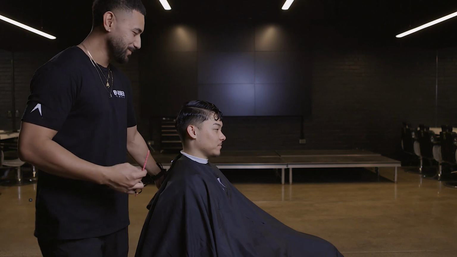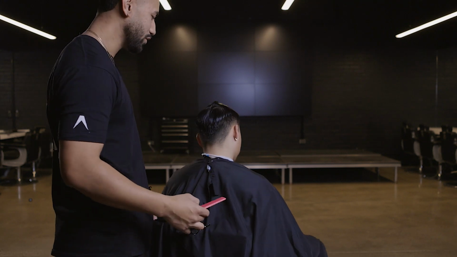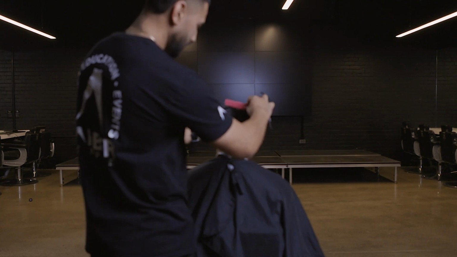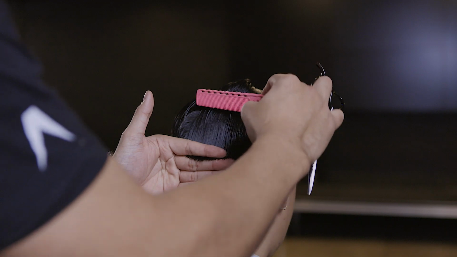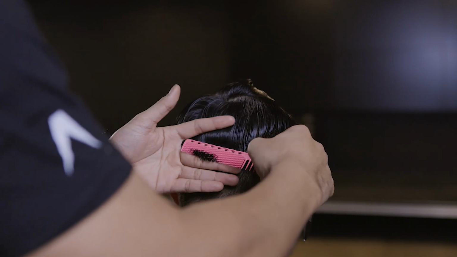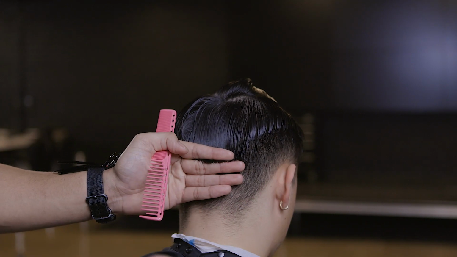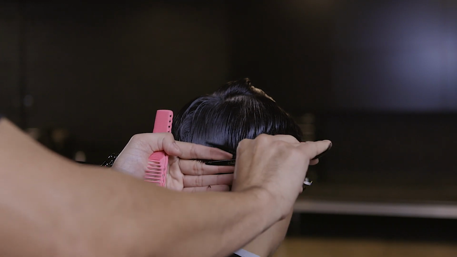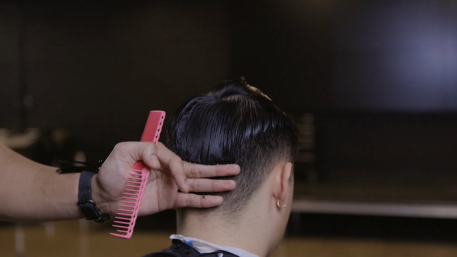So our first step, I'm going to set the shape with a technique called block graduation. So I'm going to start at the back. So now I'm using my fine tooth comb. And because we're doing a skin fade on Akira, I'm going to go finger tight on his scalp. So I'm using his occipital bone for a reference point to build my shape. So taking off that little corner, and that will be our guide for the rest of the haircut.